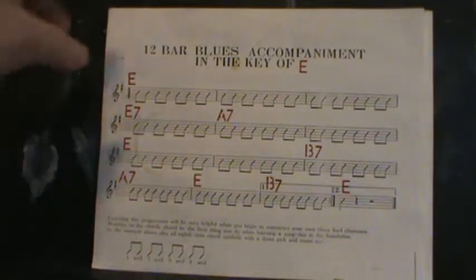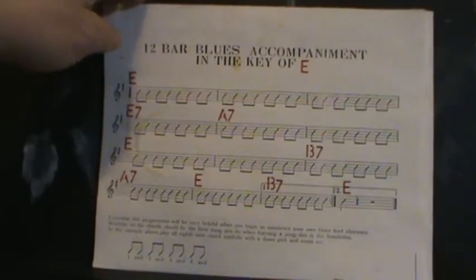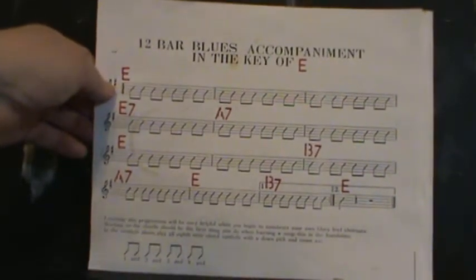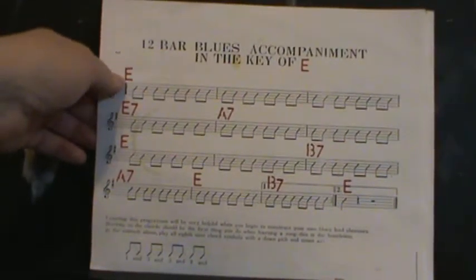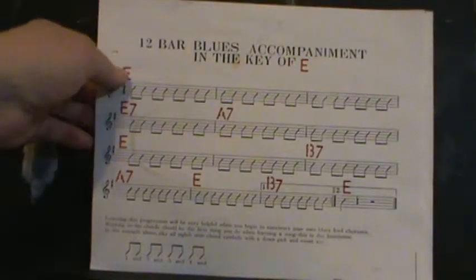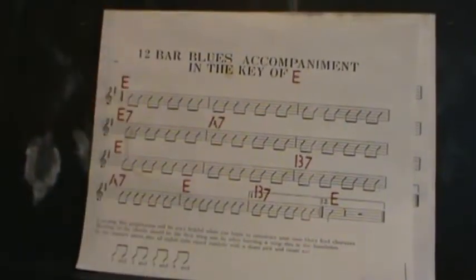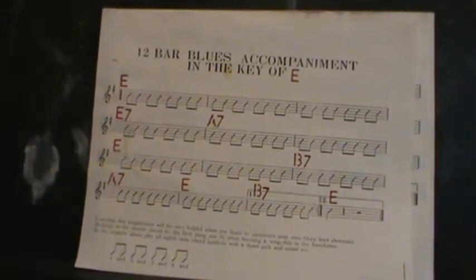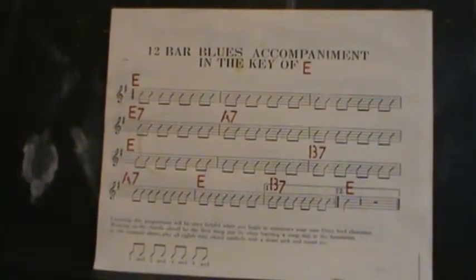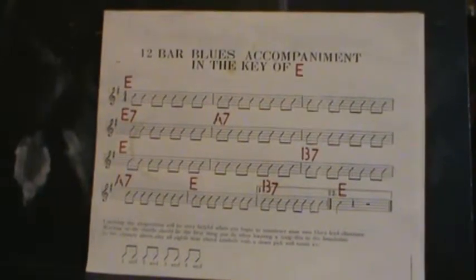These are the sheets I provided him. This is 12-bar blues in the key of E, a printed copy, and I wrote the chords on there: E, A7, B. That's A, and we got C and D and the rest of them. I provided these sheets on the first video and gave an example.